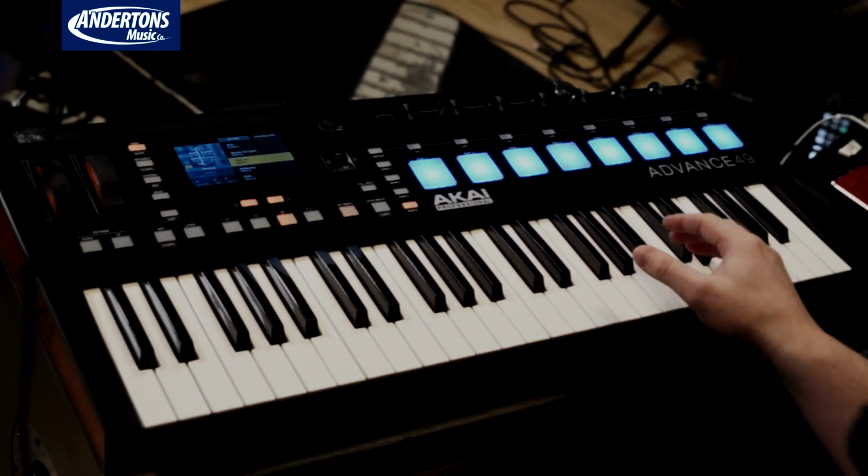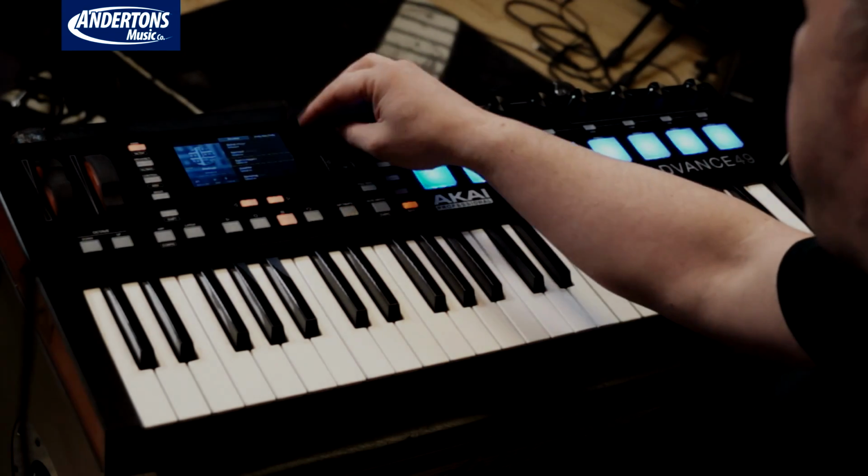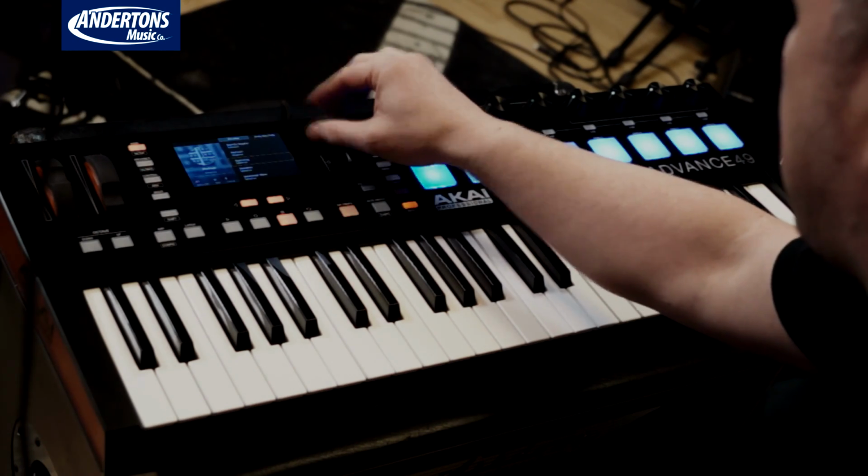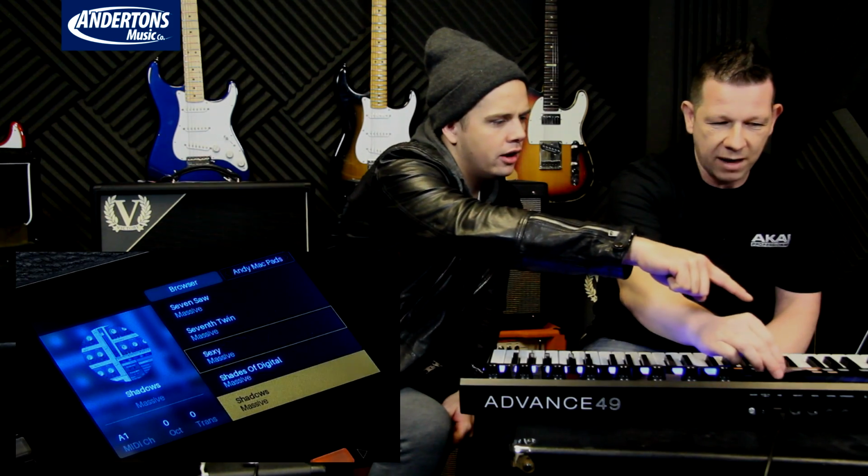If I'm a live keyboard player, it gives me the speed and integration to manage all of my sound content. At the moment, what the screen's telling me is we have Massive instantiated, and the sound is called Shadows, so we can play that. Now I can literally just go through all the different presets. I love the little thumbnail. So you can hit it and it's instant. Wowzers.